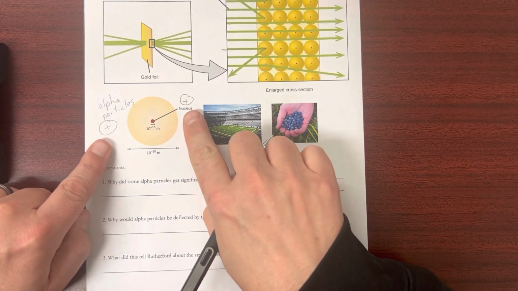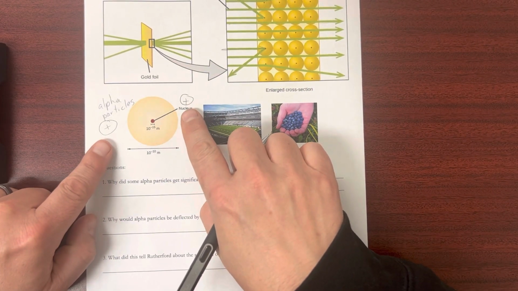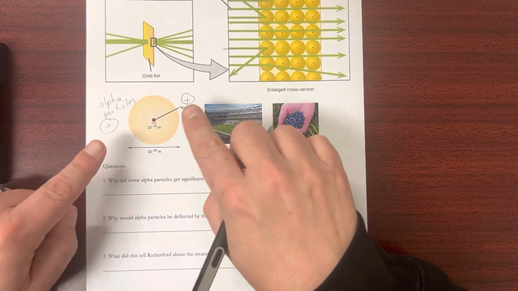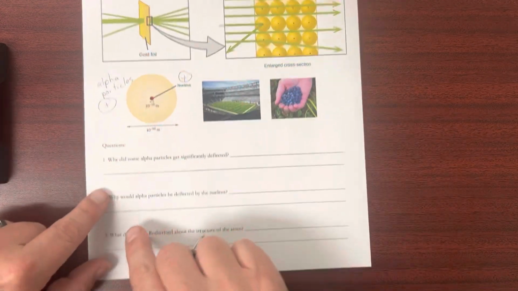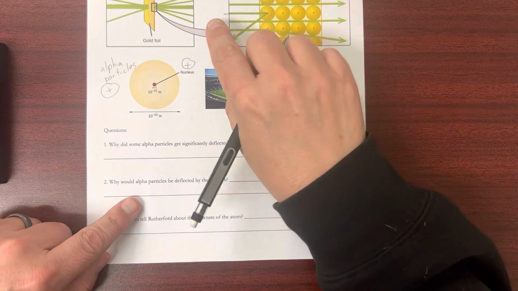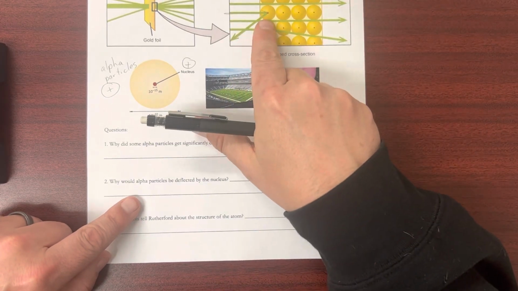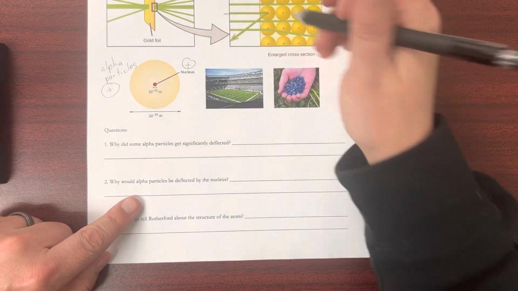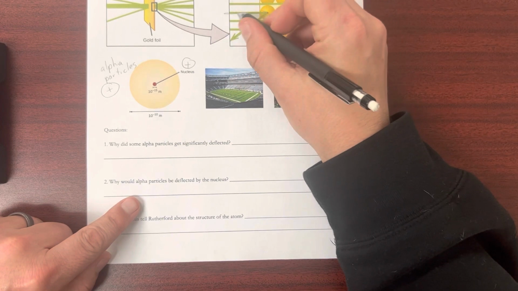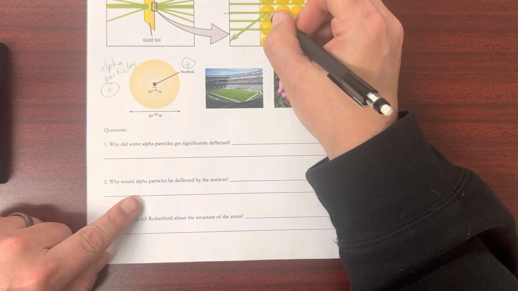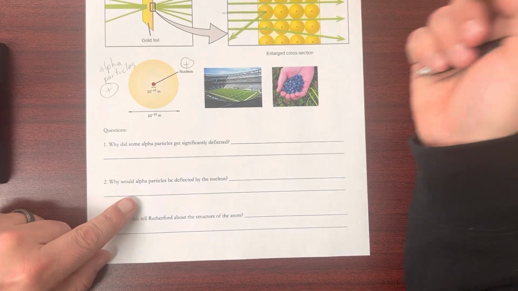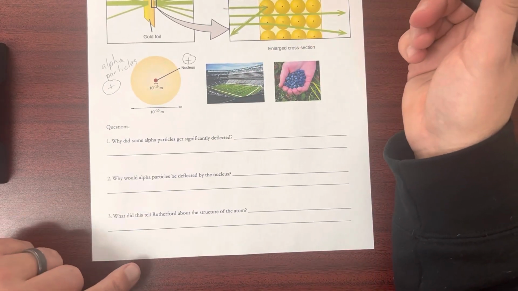And just like two magnets, when you have two positive or two like charges, they repel each other. And that's what was happening with the alpha particles. That's why they were deflected so significantly in these couple of instances: the positive alpha particles hit the positive nucleus and they bounced backwards.